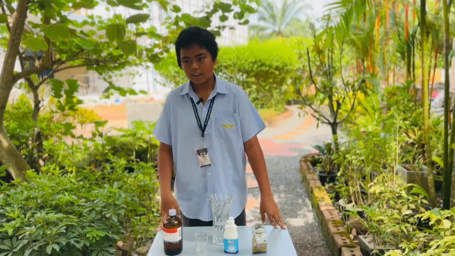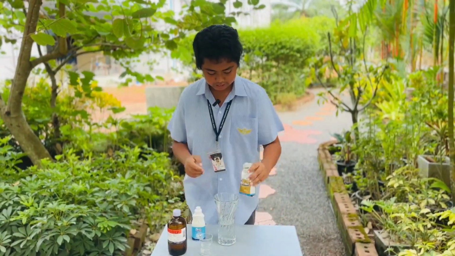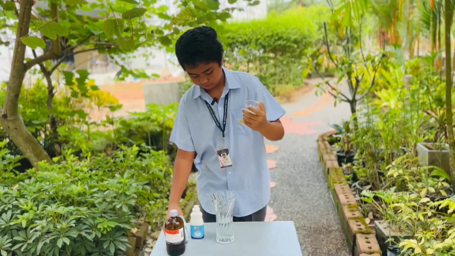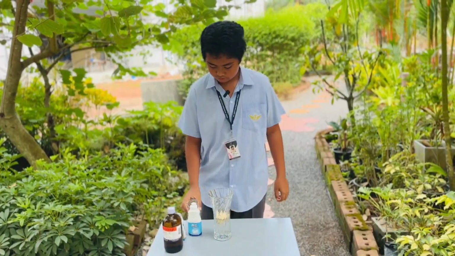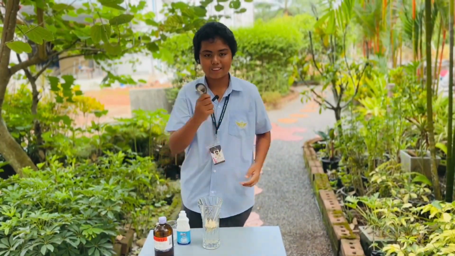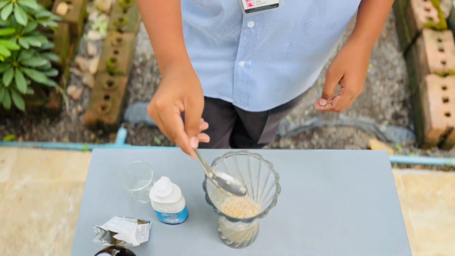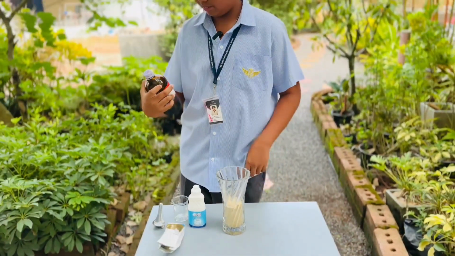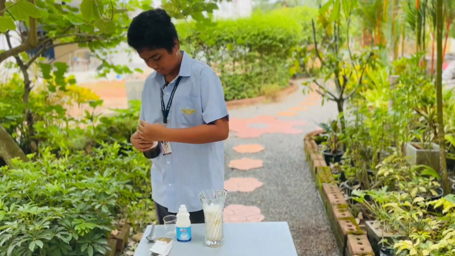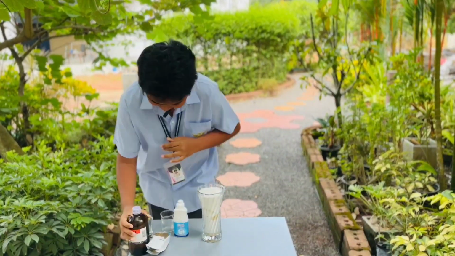This is how to make elephant toothpaste. You need to put this soap, then add the dry yeast. Then add it to the water. Next, mix it until it looks brown like this. Then add some hydrogen peroxide. Then you got it, elephant toothpaste.